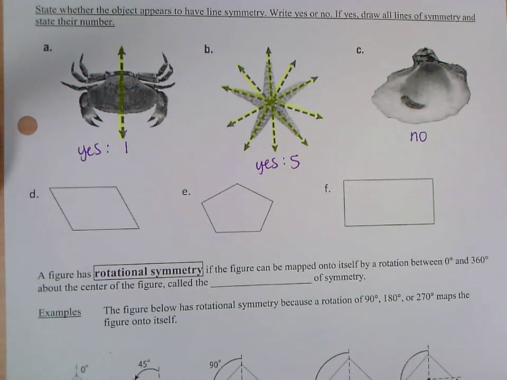I'm going to ask for F too if you have any for F. All right, so if we reflect that over, it's symmetric. Did anybody have any other lines of symmetry? Okay, so E, yes, there's only one. So there's that one down the middle. Anybody find any for F? Zero. If you did find more than one, you can draw all of them.